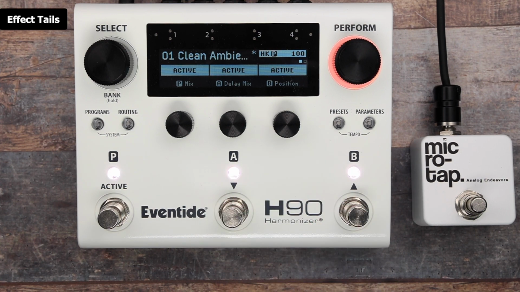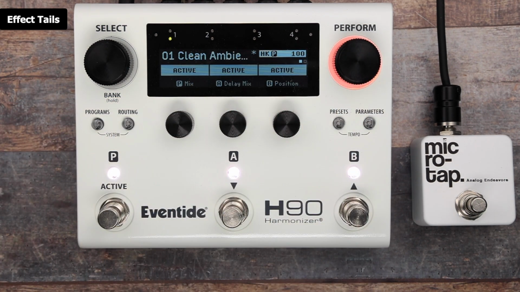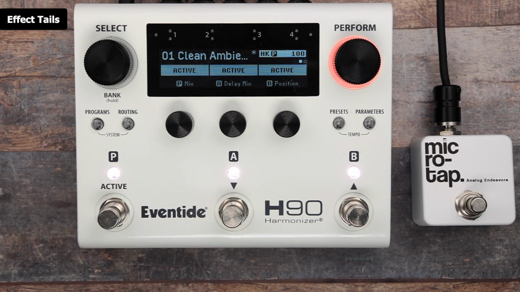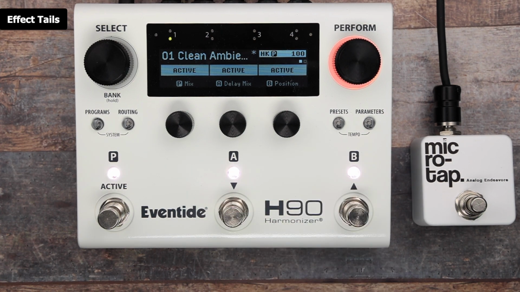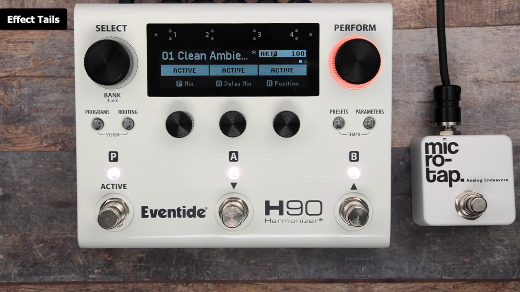Why would this be handy? Recall that if the H90 is set to relay bypass, deactivating a program will cut tails off. Using the double preset bypass method will allow us to essentially bypass the program but keep the tails going while in relay bypass mode. This is possible since both presets are connected digitally.